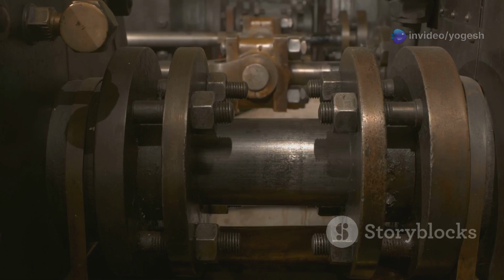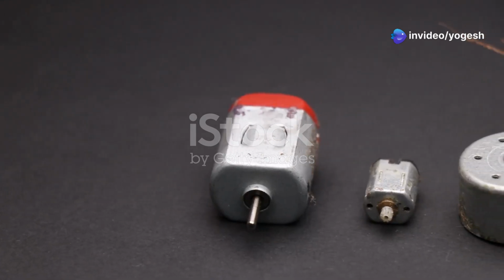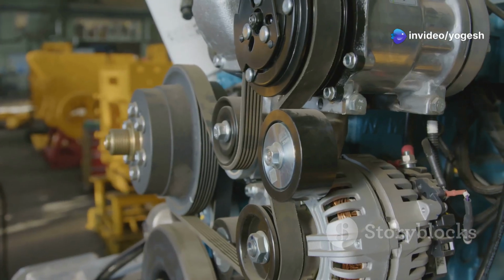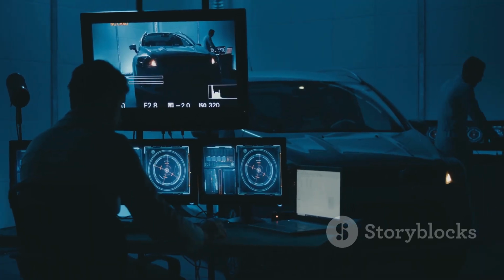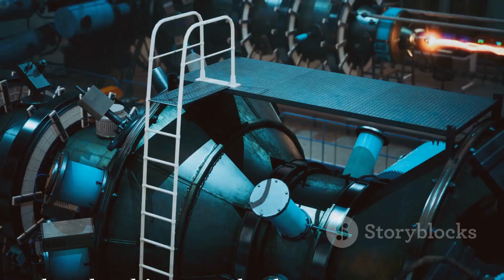We'll journey through the history of motors, explore the different types that power our world, and discover the ingenious parts that make them go. So buckle up, get ready to spark your curiosity, and let's get this show on the road.